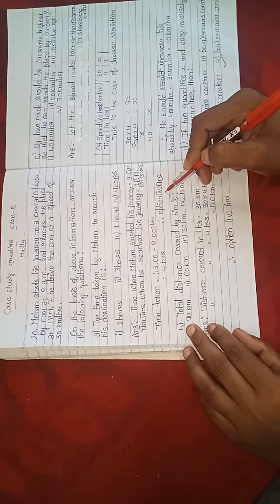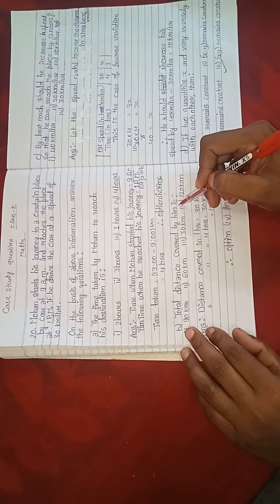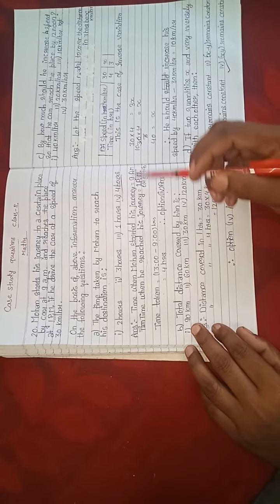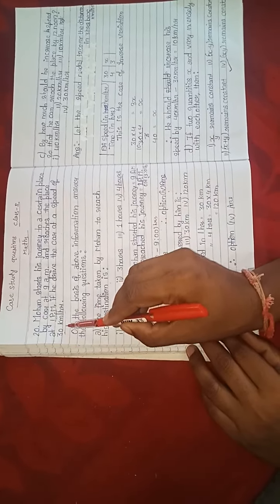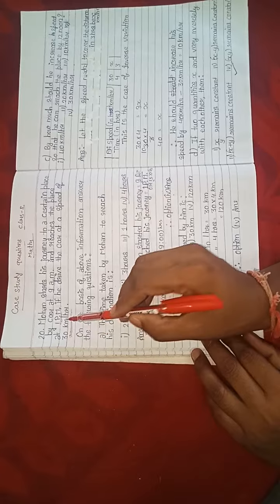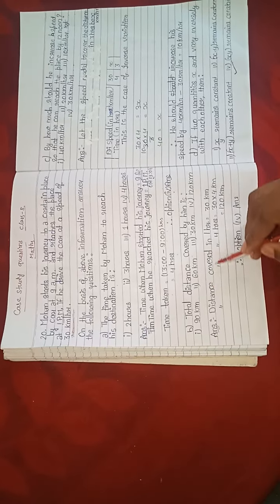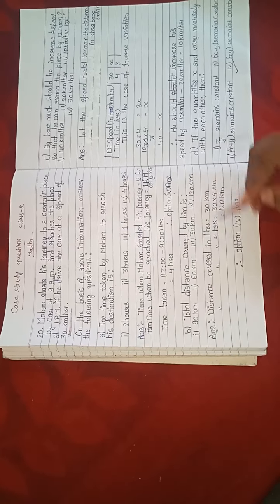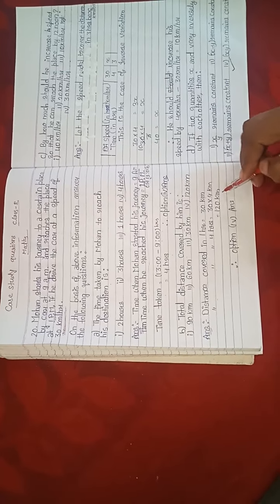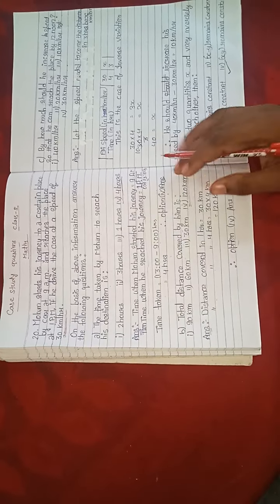Now we come to the second question. The total distance covered by him is? What distance is covered in 4 hours? The speed of the car is given as 30 km per hour. It means in 1 hour the car covers 30 km. So the distance covered in 4 hours is 30 into 4 equals 120 km. So option 4, 120 km, is the right answer.